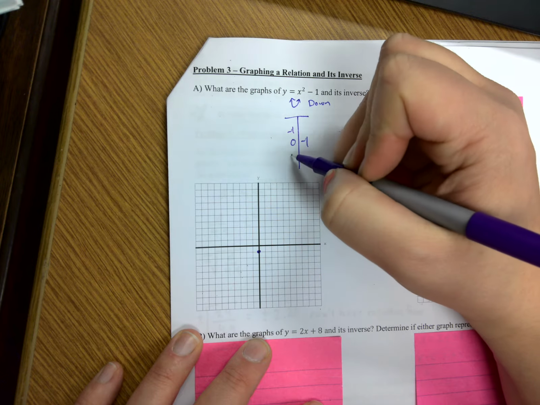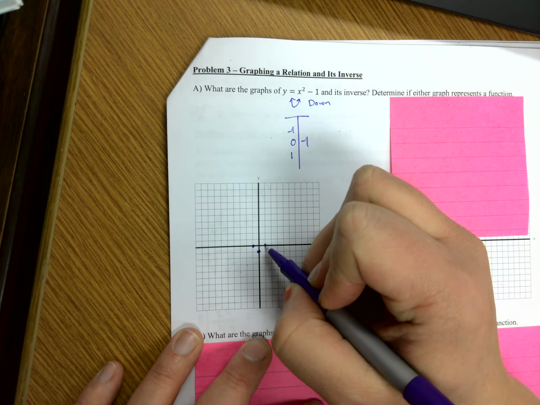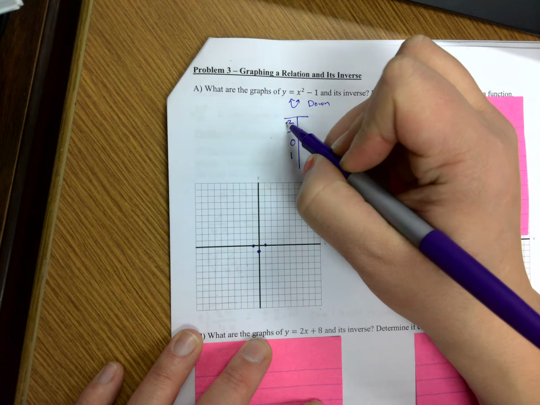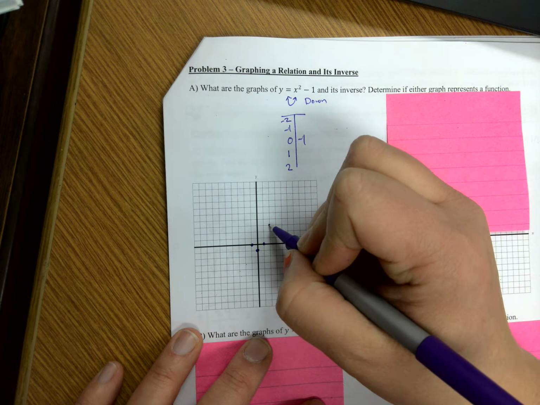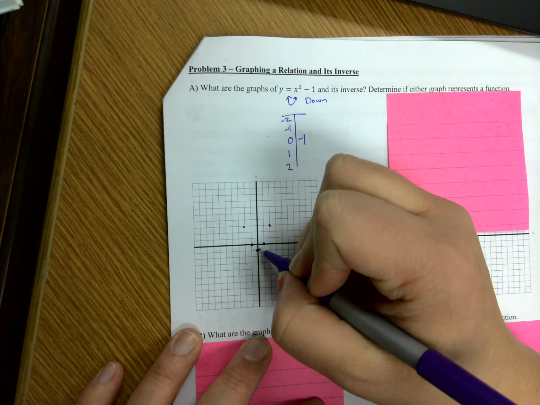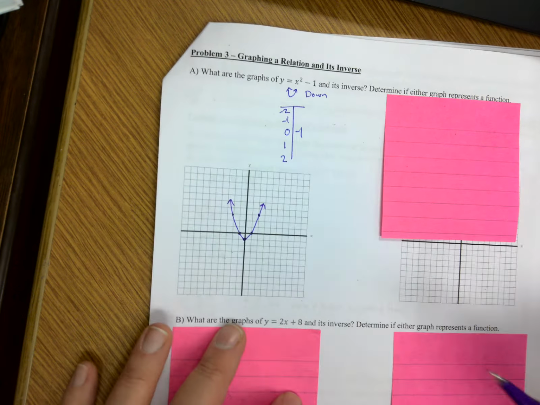If I plug -1 and 1 into my equation, I would get 0 out for both. If I plug -2 and 2 into my equation, I would get 3 out. So here's what my graph looks like. This is my original function. Now you have to decide, is this a function or not?